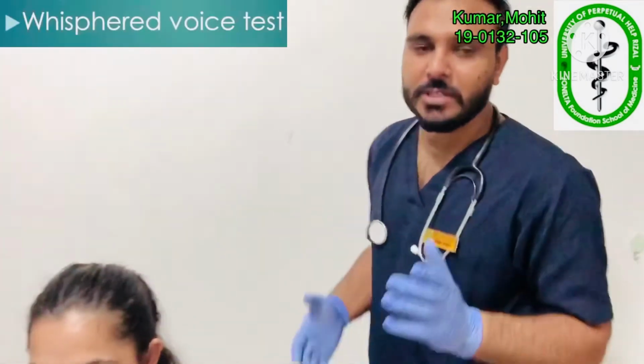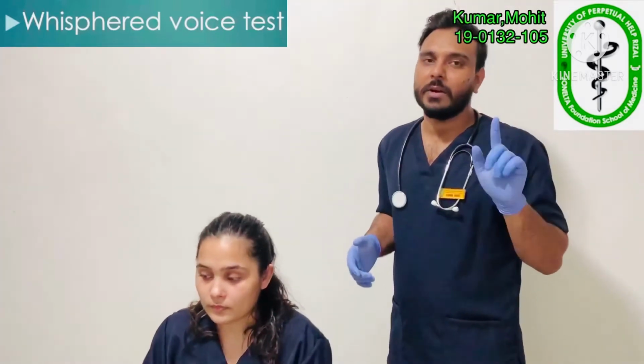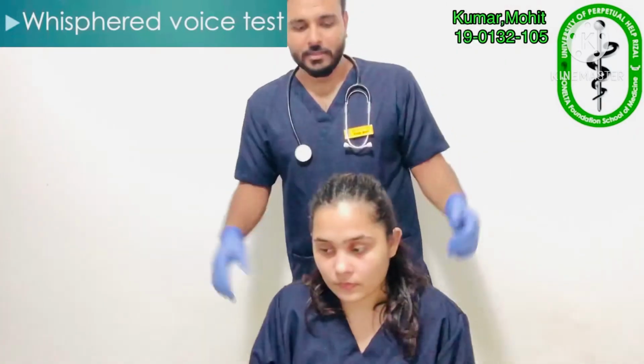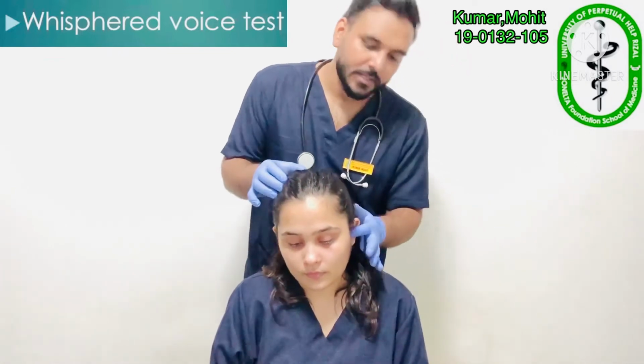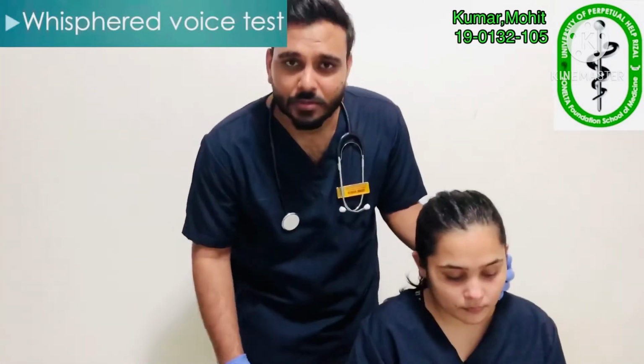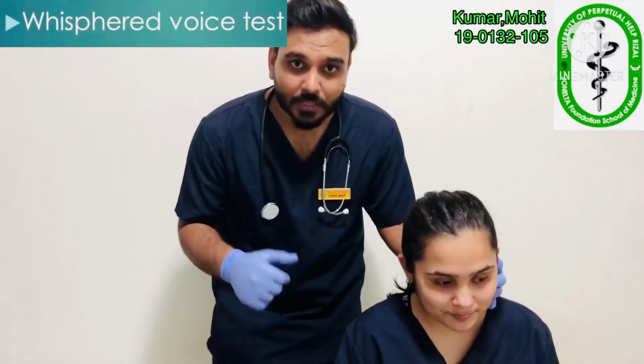We are doing ear examination, and our first test would be the whisper test. We have to whisper in one ear of our patient. We have to cover the other ear with our index finger. So let's go. We have to go to the back of the patient, then put our index finger in one ear, and I'm going to whisper in the other ear. We have to make sure that we whisper from a distance of at least 1 foot. So let's start the whisper test.